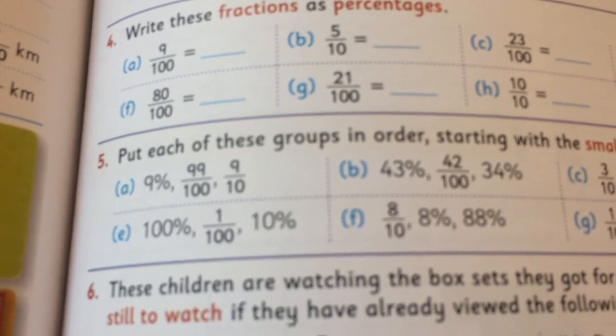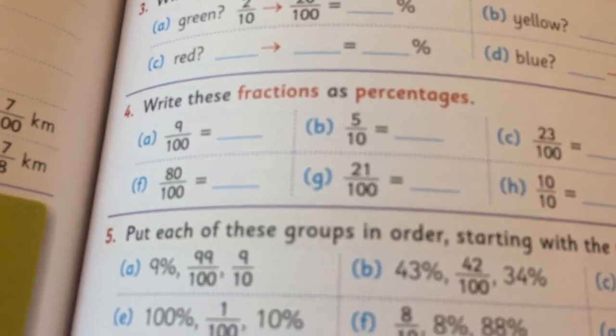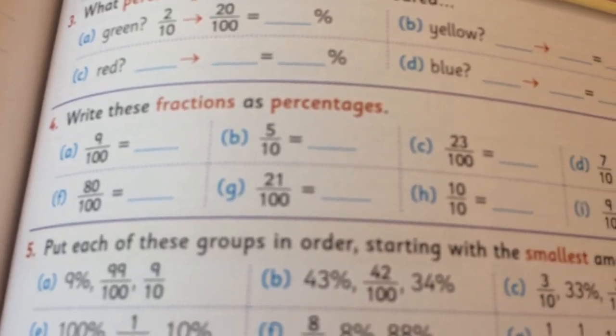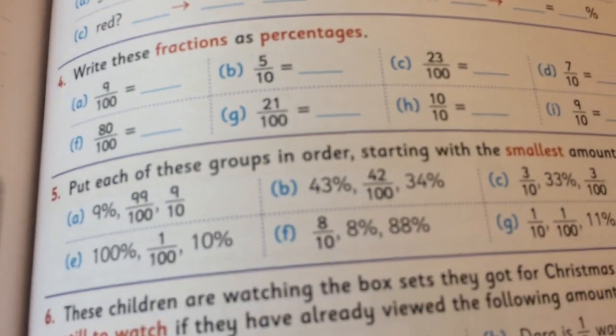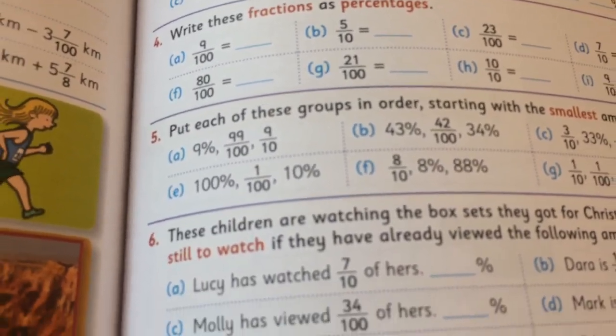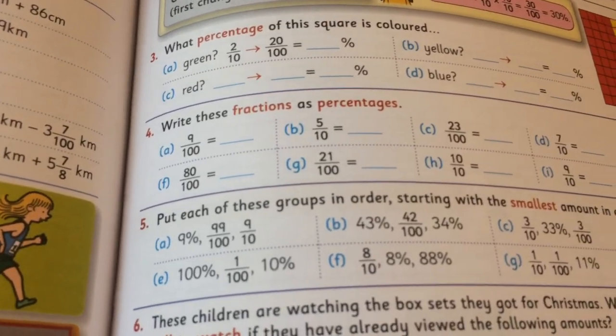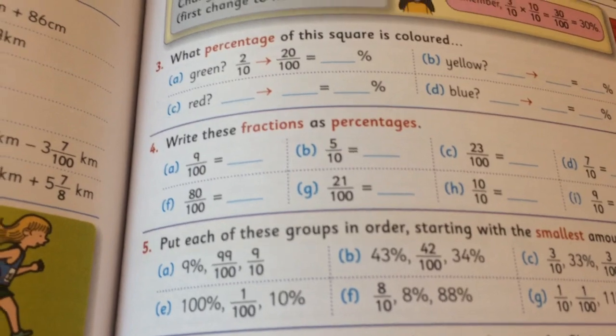And then on question 5, what they're asking you to do is to put each of these groups in order starting with the smallest amount. So in order to find out the smallest amount when they give you different types, you have to work them all out into percentages. That's the easiest way. So let's look.